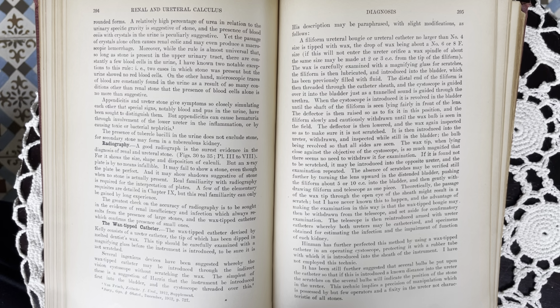On the other hand, microscopic traces of blood are constantly found in the urine as a result of so many conditions other than renal stone that the presence of blood cells alone is no more than suggestive. Appendicitis and ureter stone give symptoms so closely simulating each other that special signs, notably blood and pus in the urine, have been sought to distinguish them. But appendicitis can cause hematuria through involvement of the lower ureter in the inflammation, or by causing toxic or bacterial nephritis. The presence of tubercle bacilli in the urine does not exclude stone, for secondary stone may form in a tuberculous kidney.